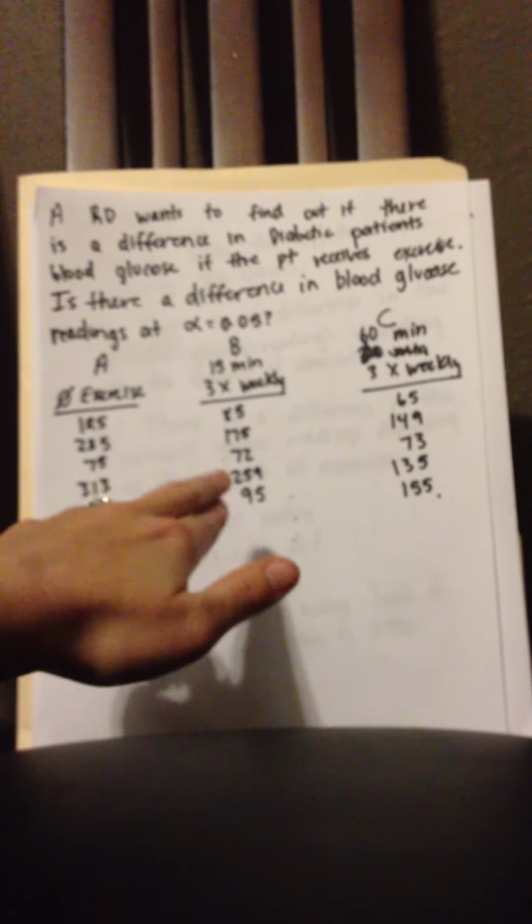And here we have the 3 different groups, A, B, and C. A received no exercise throughout the week. B received 15 minutes 3 times weekly of exercise. And C received 60 minutes 3 times weekly of exercise. And here you see the blood glucose readings.